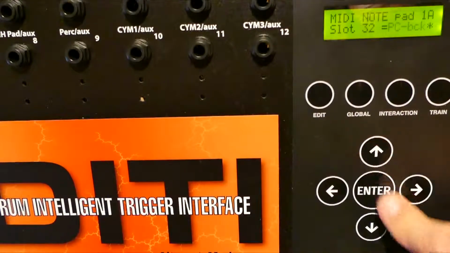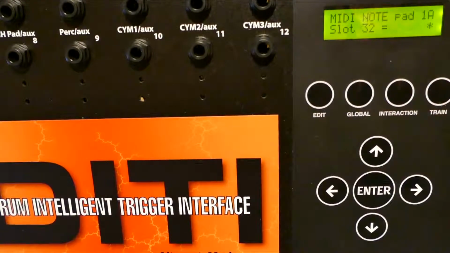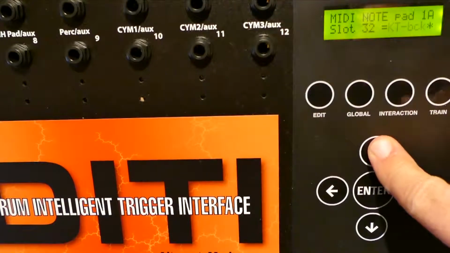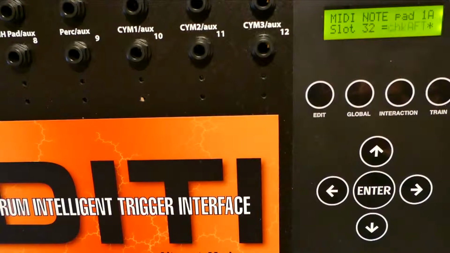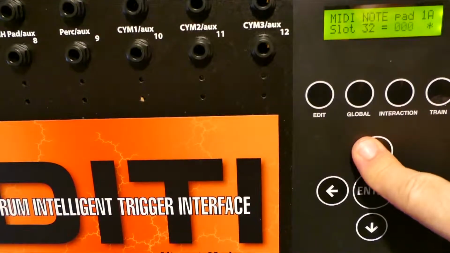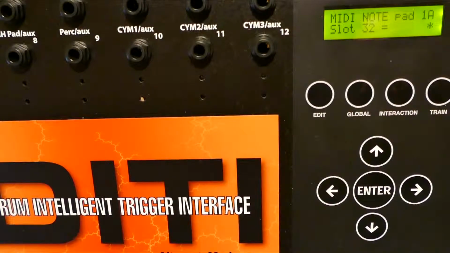You can go forwards or backwards, or you can go kit advance and kit backwards. These are really powerful features so that you can basically jump from kit to kit or from sound to sound, by having a special pad dedicated to this function. We also have choke aftertouch and choke note, which we'll talk about when we get into those special functions. And that's the MIDI note and the slots.